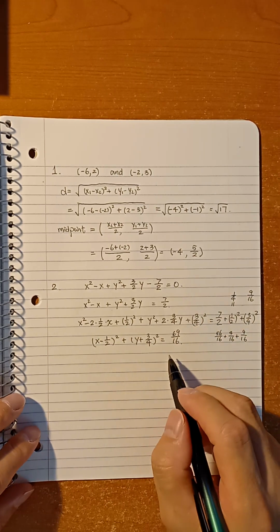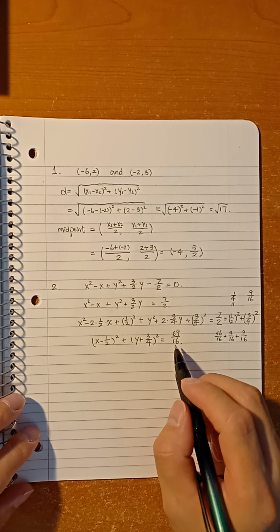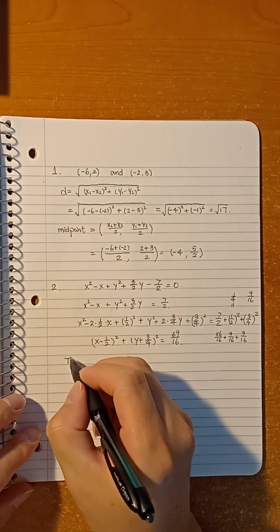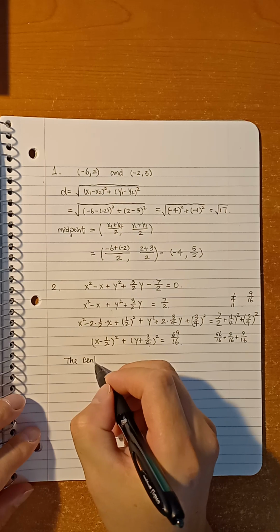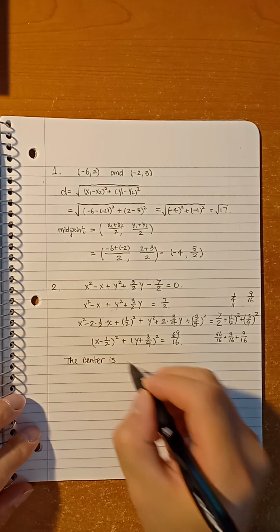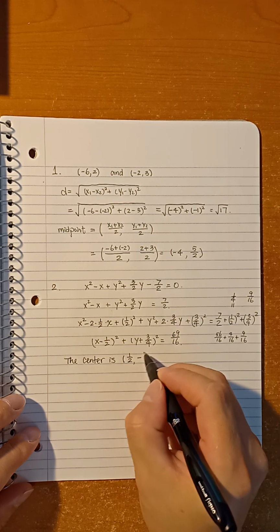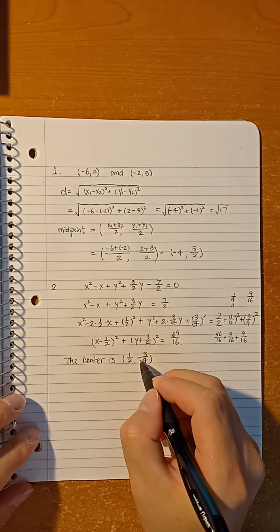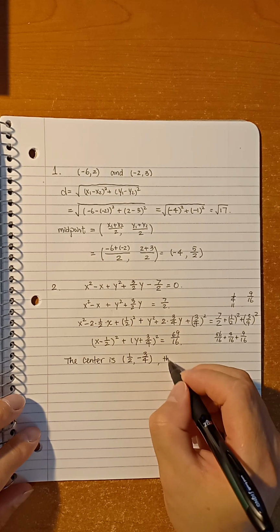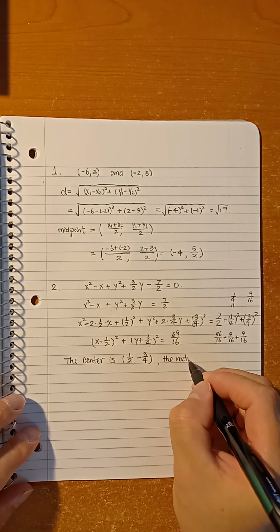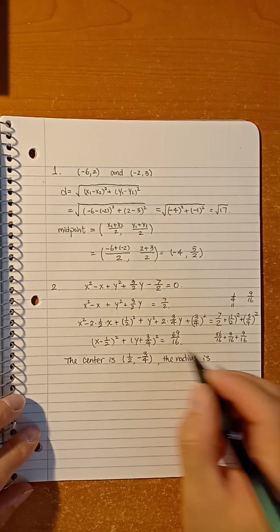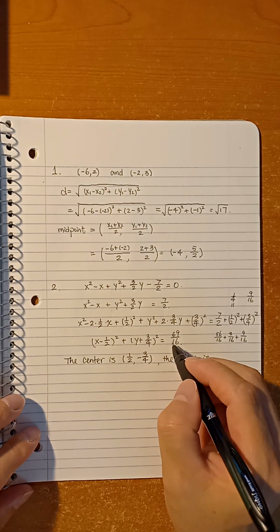Right? After you get this 69 over 16, the center is (1/2, -3 over 4). That's from here. It has to be negative. The radius: this part is the radius squared.